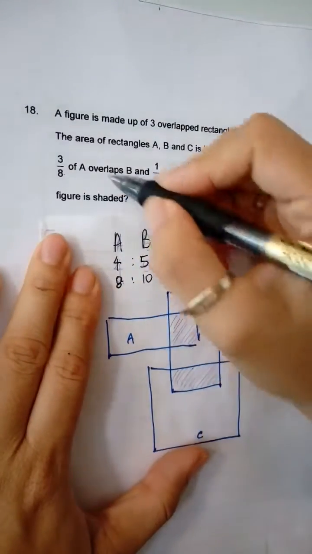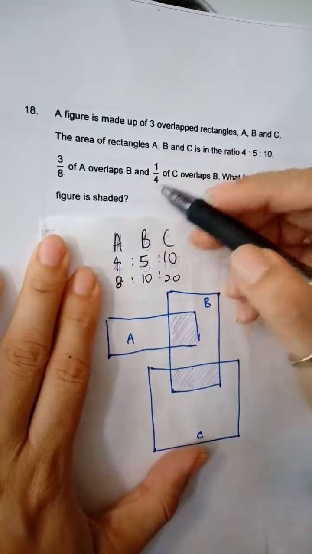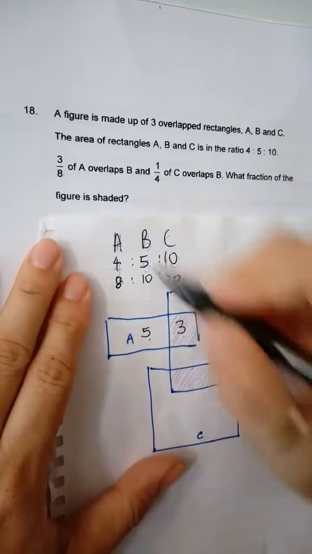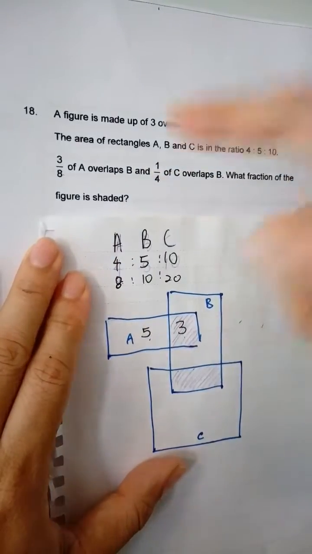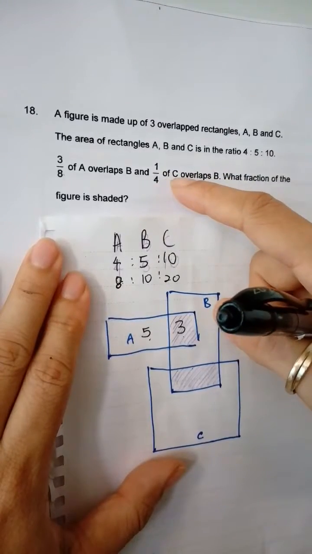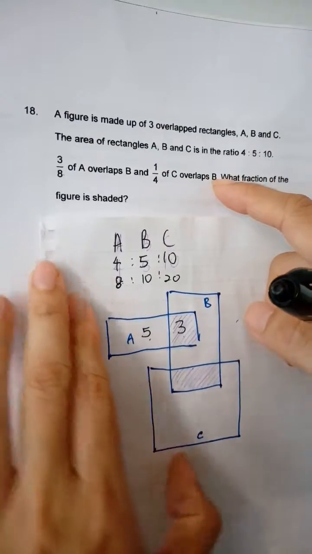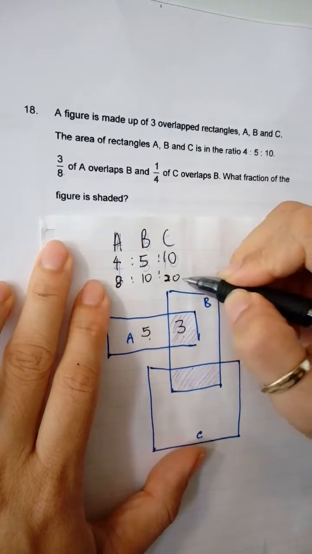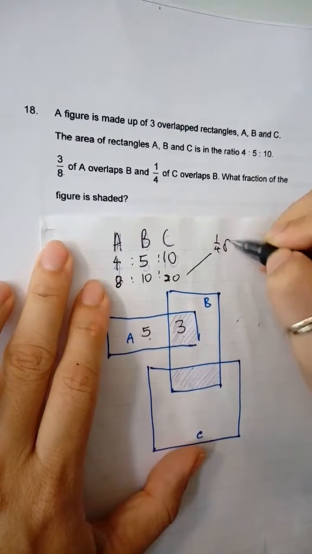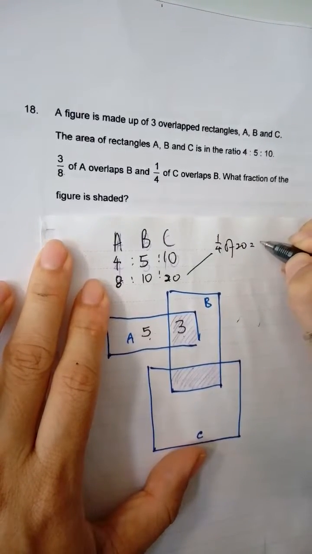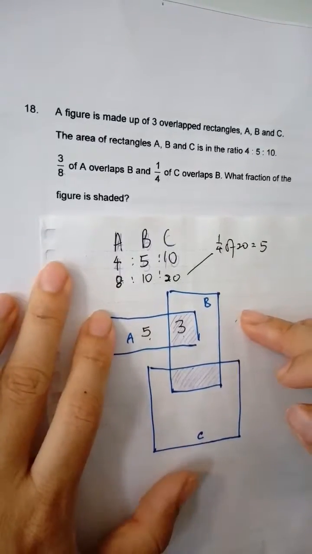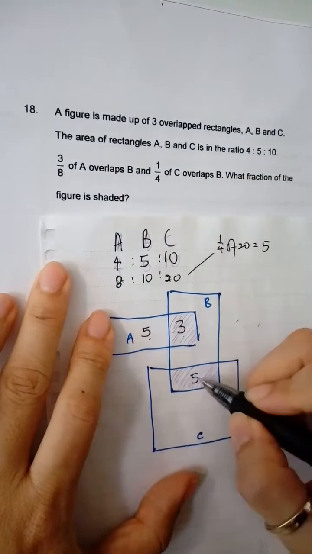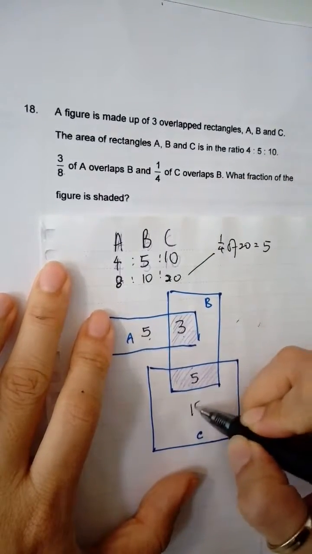Okay, so 3/8 of A overlaps B, so this is 3, right? So for A, this is 5, right? 5 plus 3 is 8. Got it? And 1/4 of C overlaps B. But remember, 1/4 of C. Our C has how many units? 20, right? So 1/4 of C, which is 20, will give me 5. So that means here is 5 units of C overlapping B. If this is 5, 20 minus 5, this is 15 units.